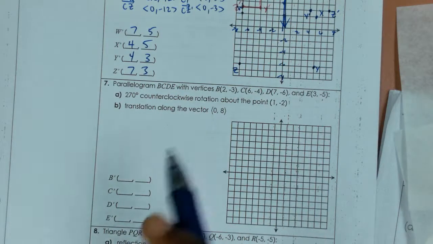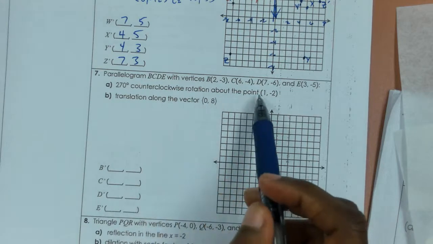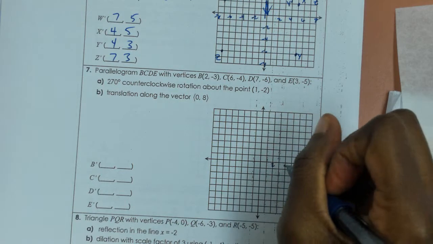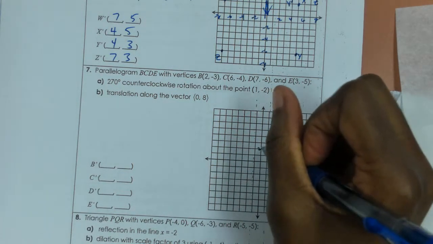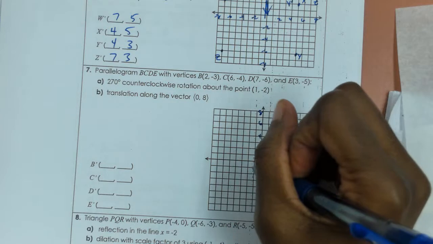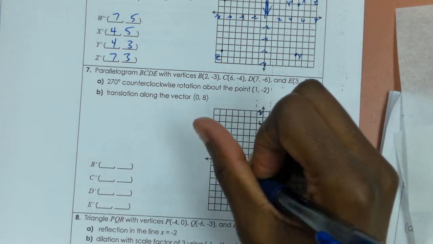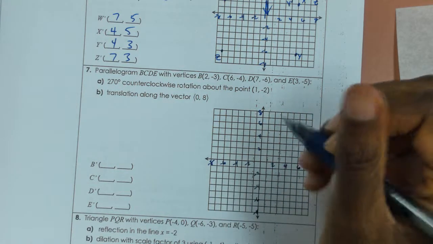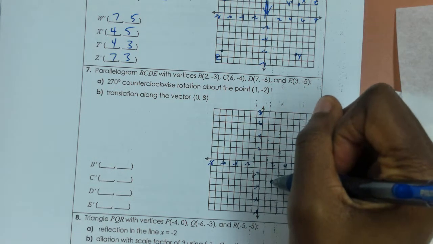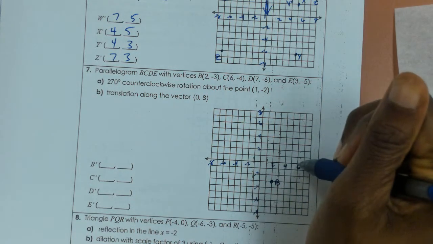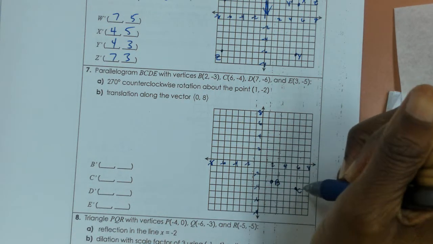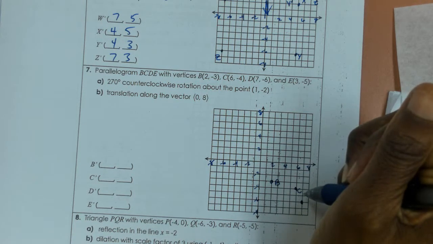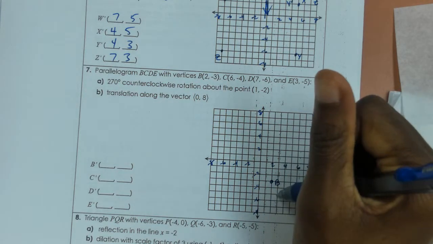Okay, parallelogram. We want to rotate it 270 degrees around point 1, 2. The points are 2, negative 3, 6, negative 4, 7, negative 6, and 3, negative 5.